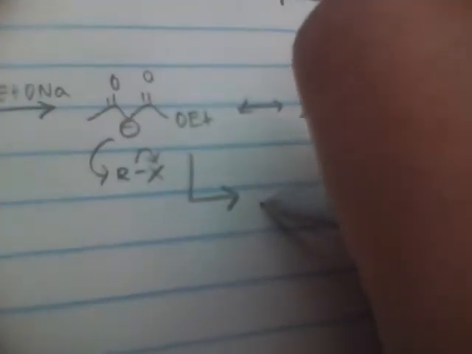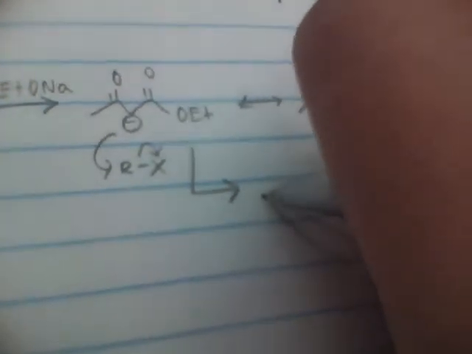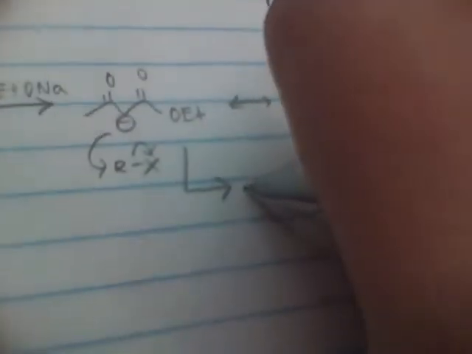Now, why do people want to do this? Well, what they often do is they will take this compound and treat it with aqueous sodium hydroxide.